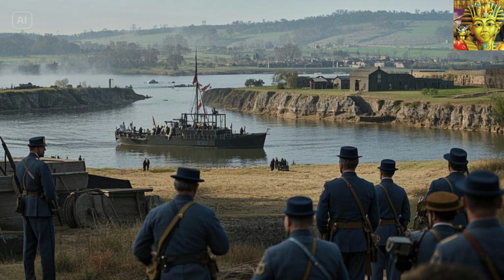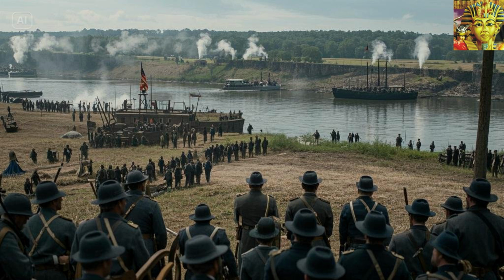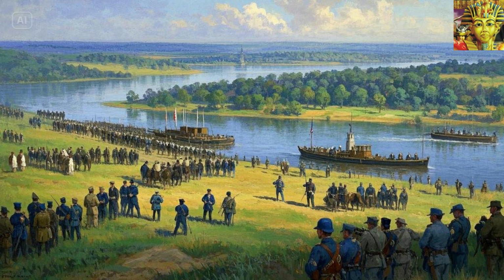Vicksburg's strategic location on a high bluff overlooking the Mississippi River made it a natural fortress. The city's defenses were further strengthened by a series of fortifications, including artillery batteries, trenches, and earthworks. The Confederate forces under Pemberton had worked tirelessly to fortify the city, making it one of the most heavily defended positions in the Confederacy.